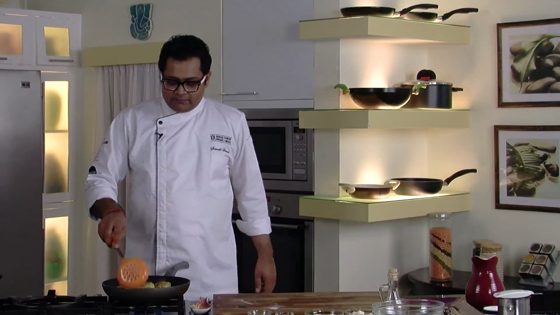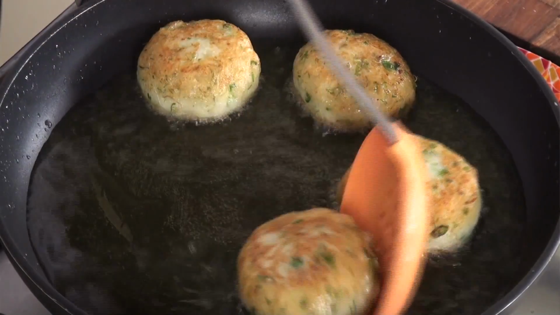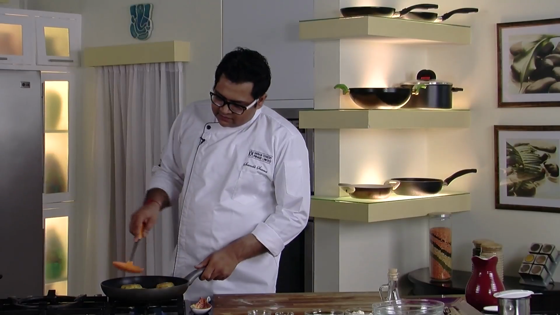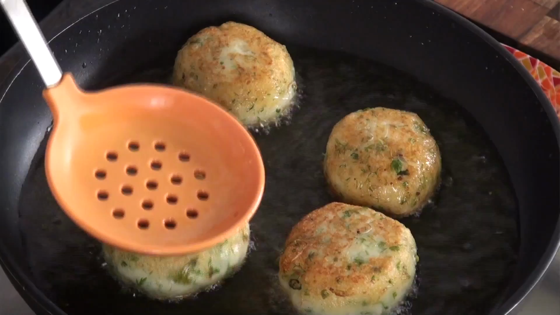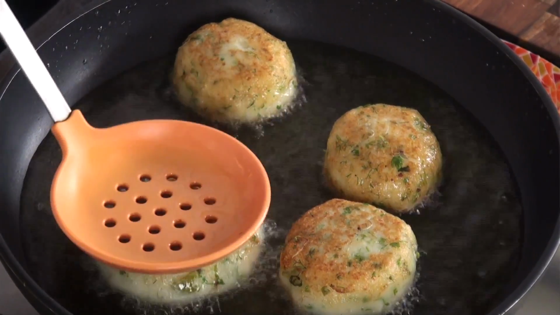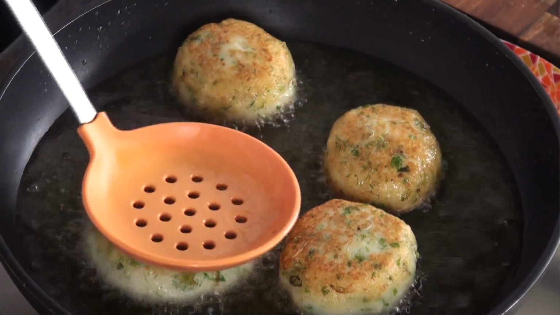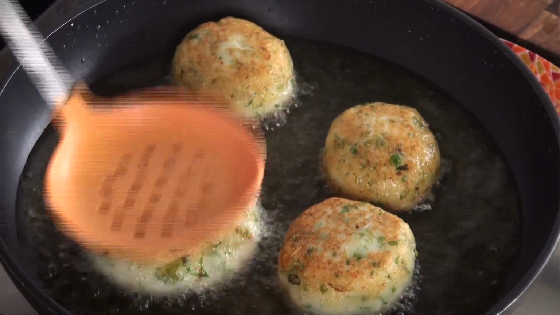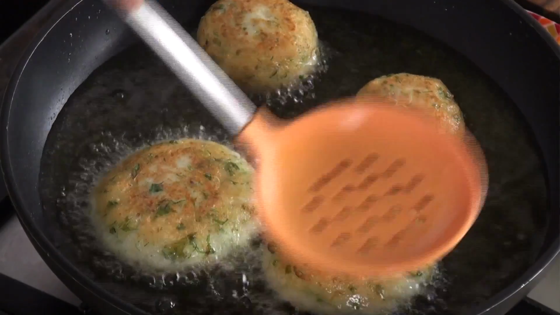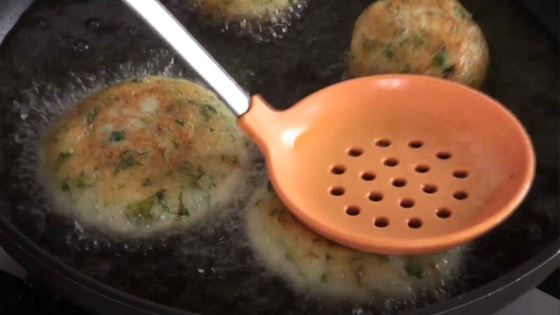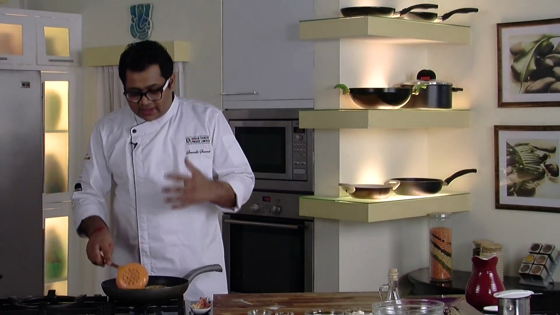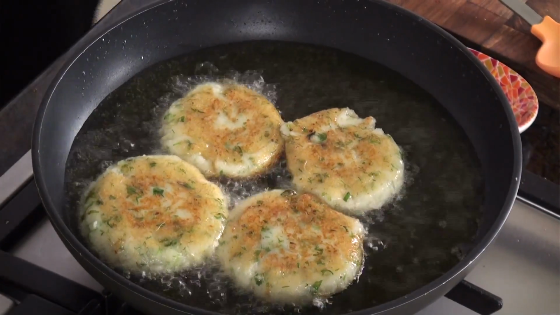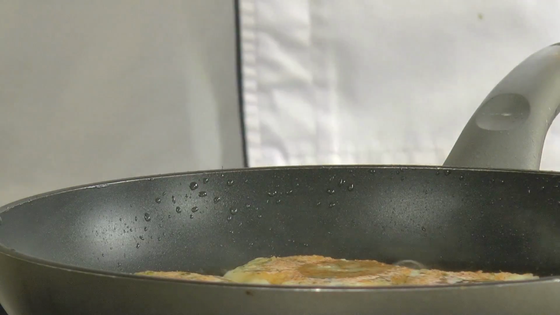So I'll turn it over again, all the four. Now you can see we will flatten it. So slowly press it. Don't press it very hard, because the shape can be deformed. So slowly press this now. As you can see, the sides of the tikki are coming out. Beautiful, nice aroma is coming. Very nice crispy tikkis will be made. On a very slow flame it's cooking, and we have to turn it now.